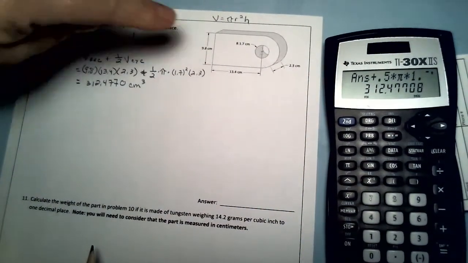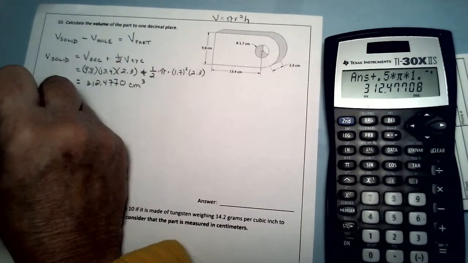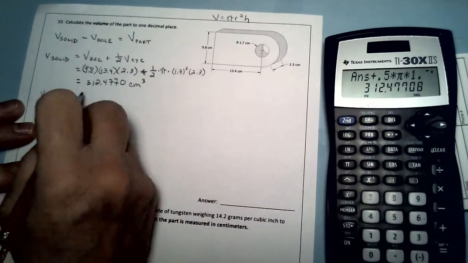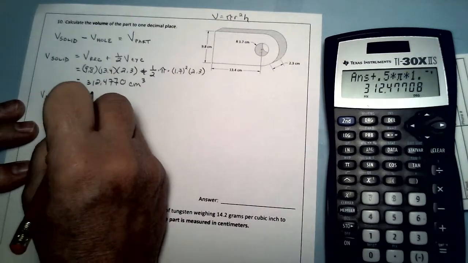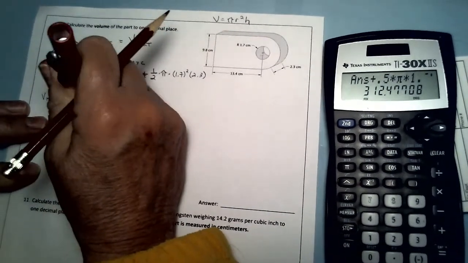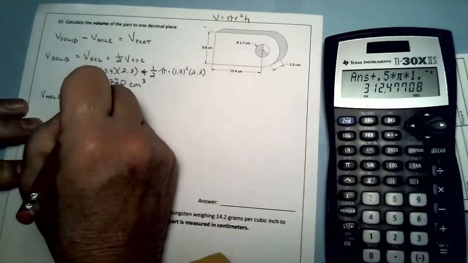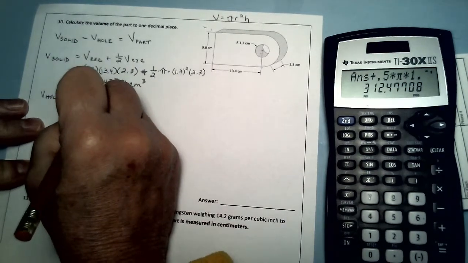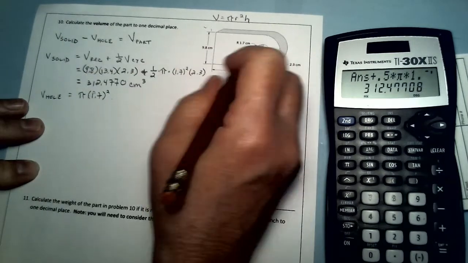Now I have to find the volume of that hole that I'm going to be taking out. The volume of the hole is just using the formula for a cylinder, pi r squared h. I don't have to write it down again, it's up on top. And this is, again, 1.7 centimeters squared times the thickness, which is 2.3.